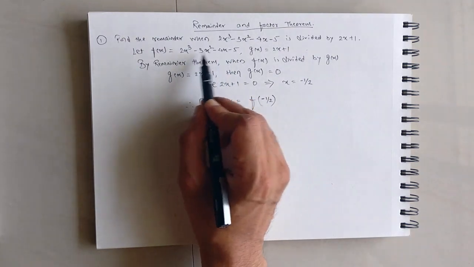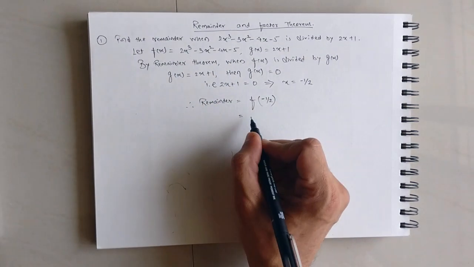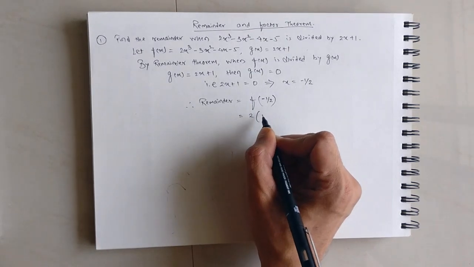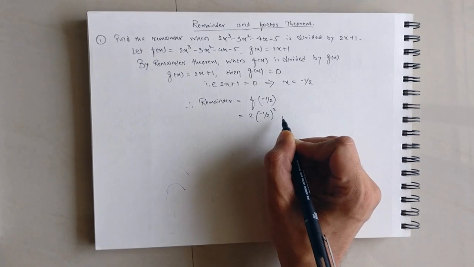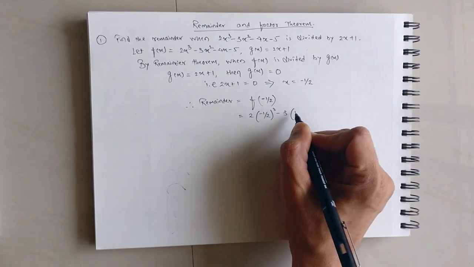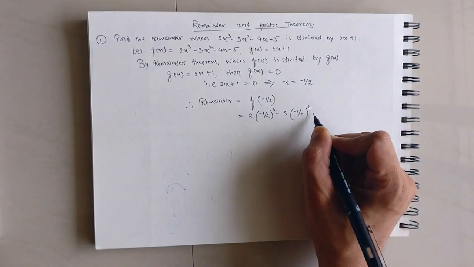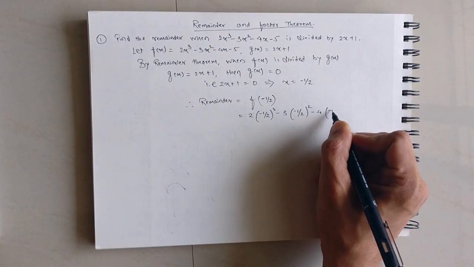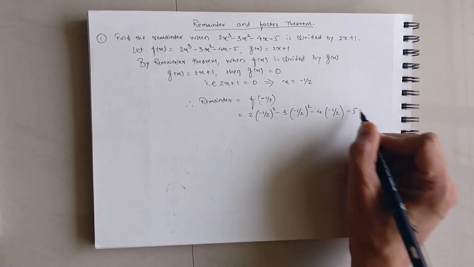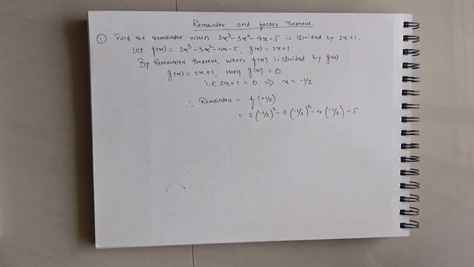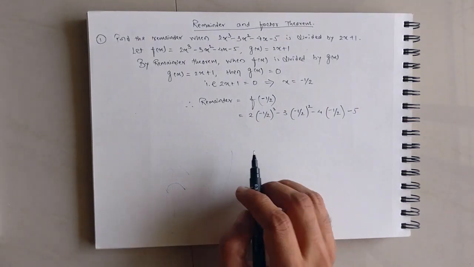So 2 bracket minus 1 by 2 the whole cube minus 3 bracket minus 1 by 2 the whole square minus 4 bracket minus 1 by 2, and here will be minus 5. So this is 2x cube minus 3x square minus 4x minus 5.